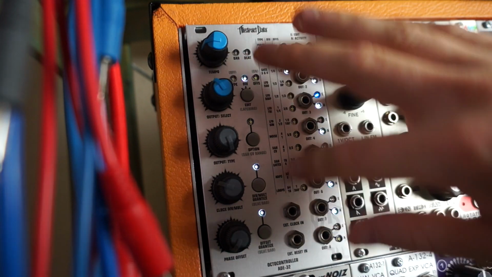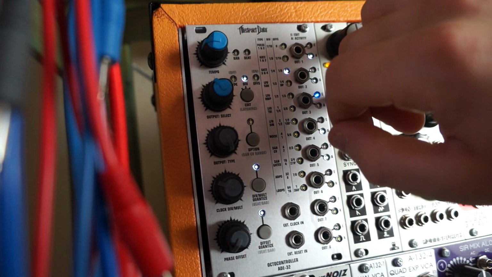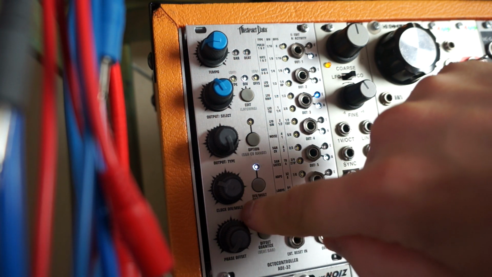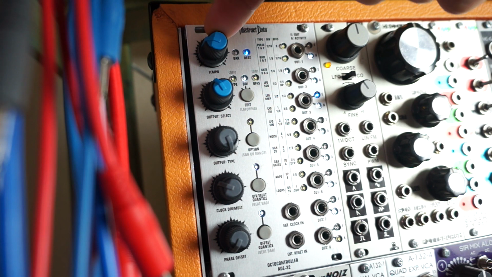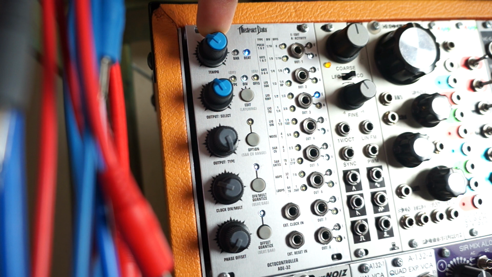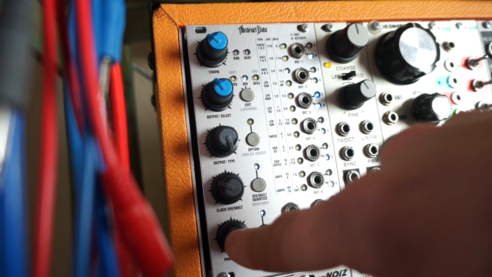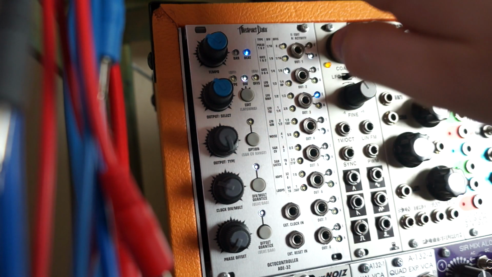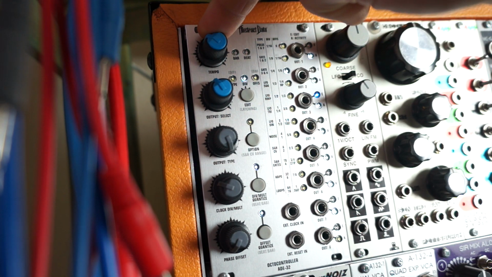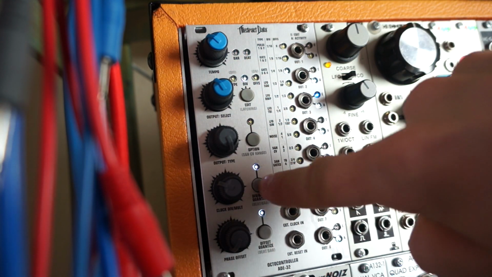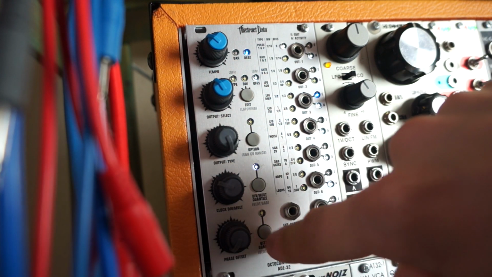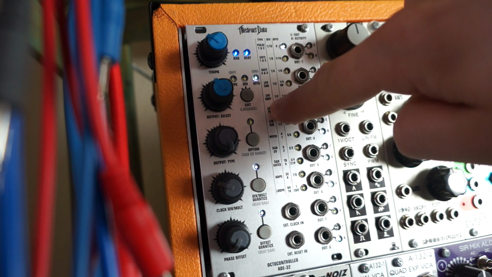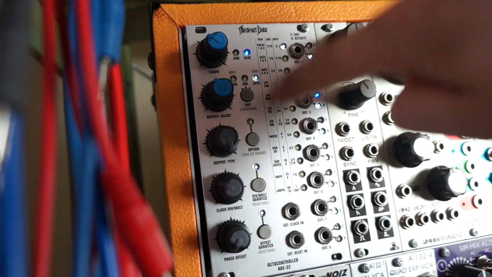And for each one of these functions, you also have a clock division and multiplication based on the tempo which you set up here. You also have a phase offset of that clock division or multiplication. These can be quantized to the original tempo, but you can also turn this off by touching these buttons here. Each one of the functions also has an option which changes the behavior of that function.